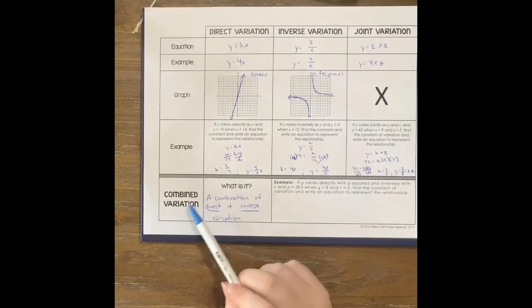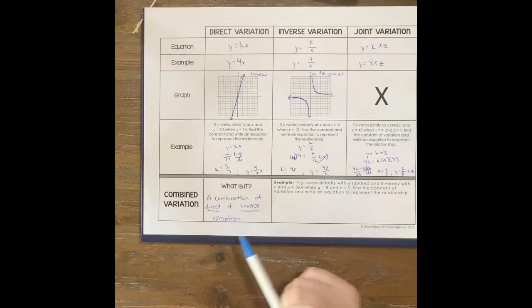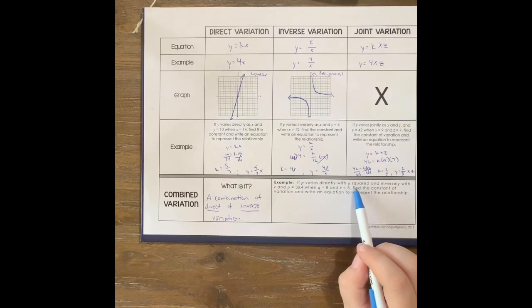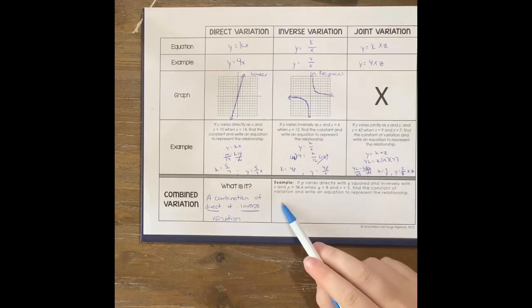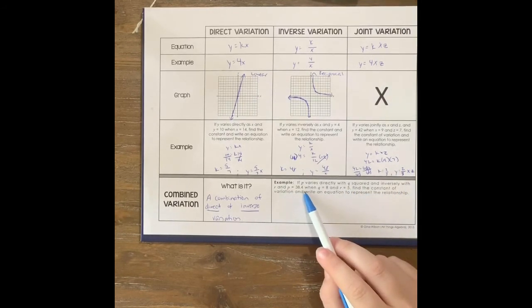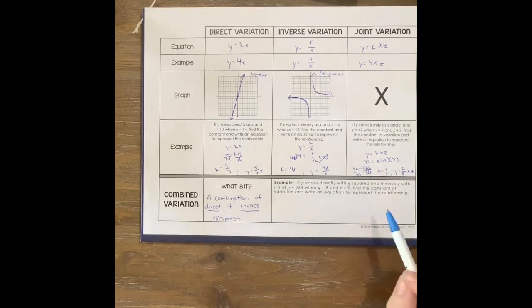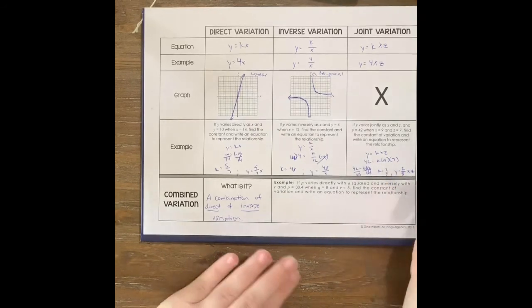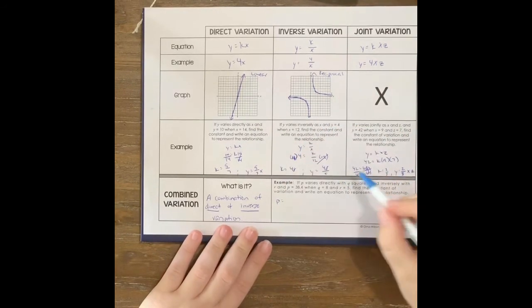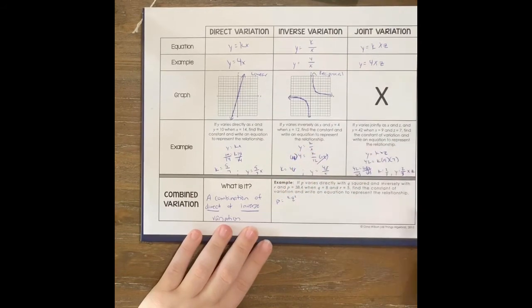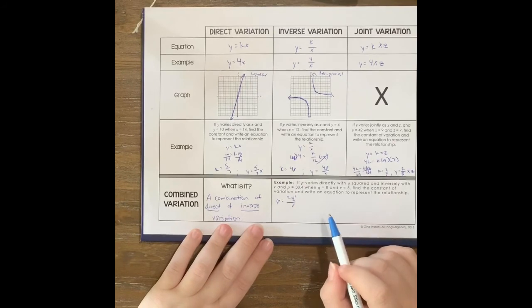Okay, for a combined variation, it's a combination of direct and inverse variation. So an example: if P varies directly with Q squared and inversely with R, and P equals 38.4 when Q equals 8 and R equals 5, find the constant of variation and write an equation to represent the relationship. If P varies directly with Q squared, it's kQ squared, and inversely with R, so it's over R. Then we're going to plug our information in.